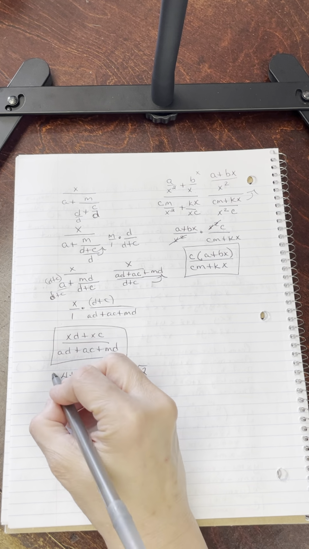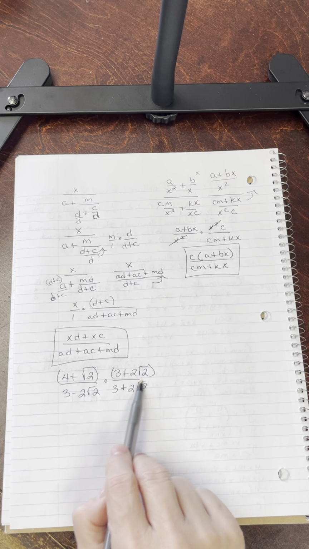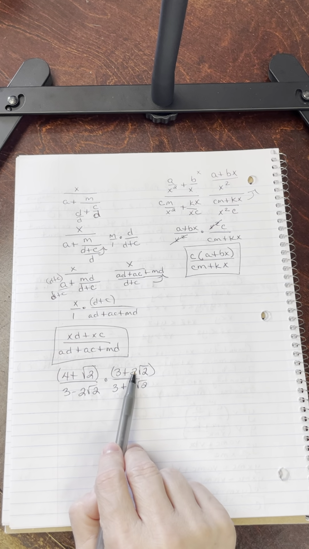So now we're going to have to distribute. And because this has a plus and this has a plus, they're units, they're stuck together.